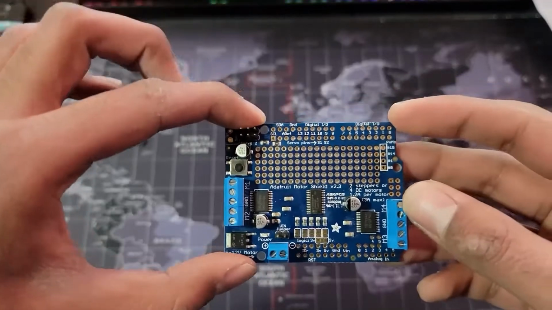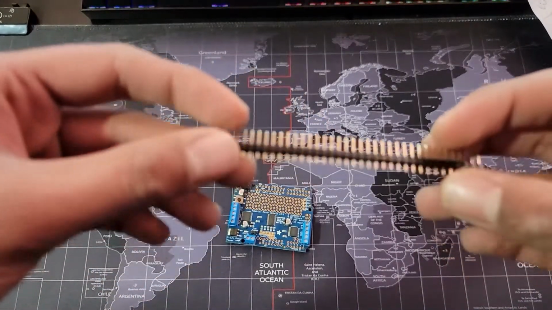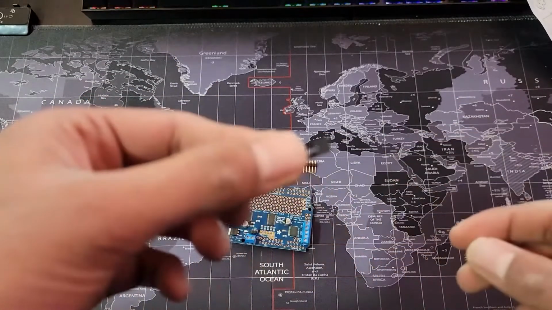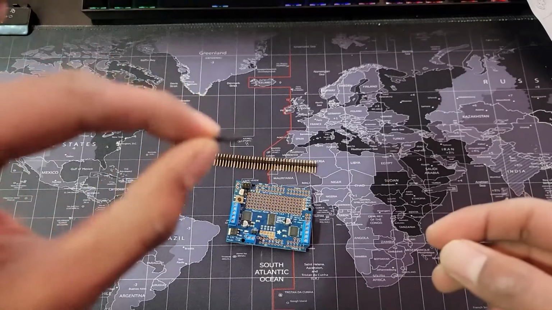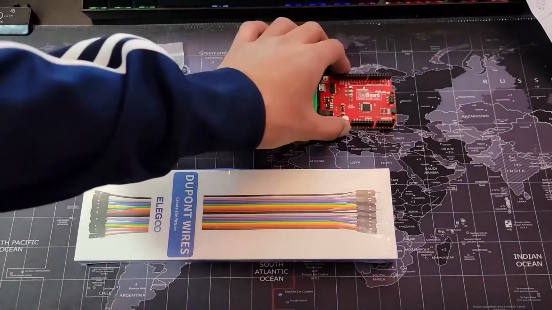You can see that the header pins are not attached, so they include header pins on the side that will need to be soldered, which shouldn't be too difficult. And then we also get a little jumper clip in case we want to alter our power source. These are some other parts that I'll be needing.